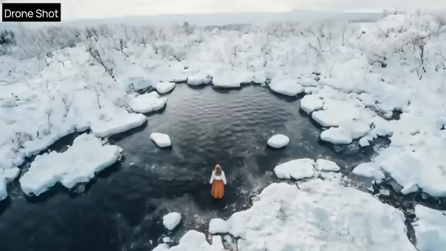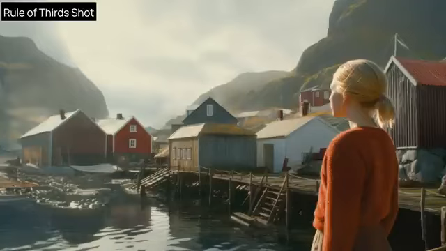Drone shot. An aerial camera angle using a drone that often provides higher perspectives than traditional bird's eye views and overhead views. Rule of thirds shot. In this composition technique, the frame is divided into 9 equal parts and the subject is positioned along one or more of the grid lines to create a balanced and interesting composition.